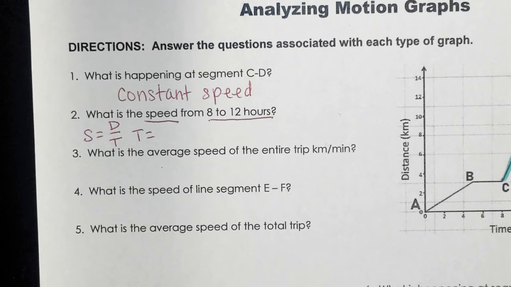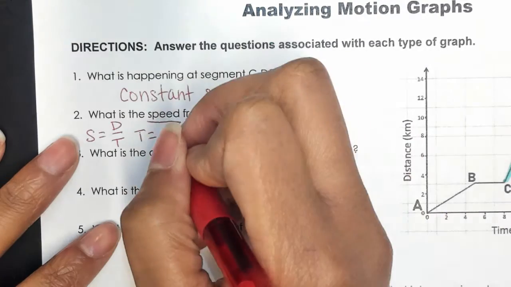So I know that it's difficult when I say you went from 8 to 12. Always put it in something that you can relate to. Because every time I say you have to run from this time to this time, I bet you everybody knows how long they have to run. So the time is 4 hours.